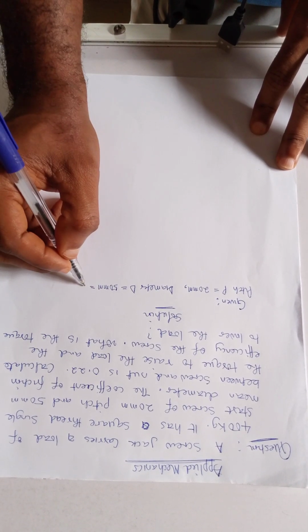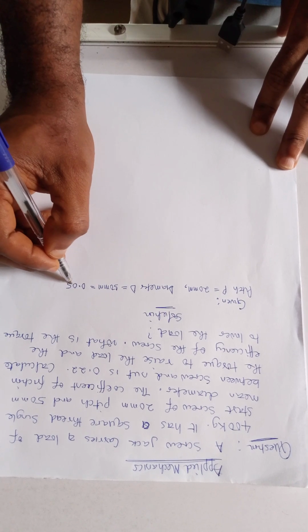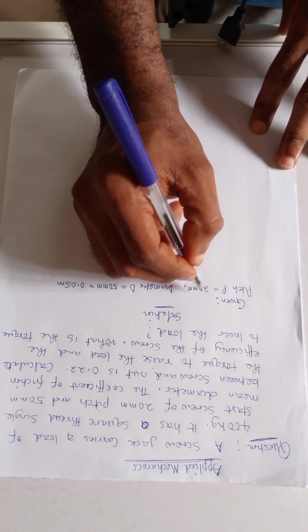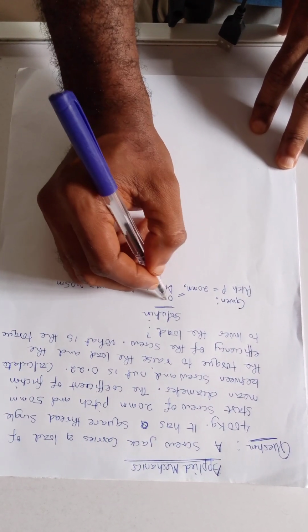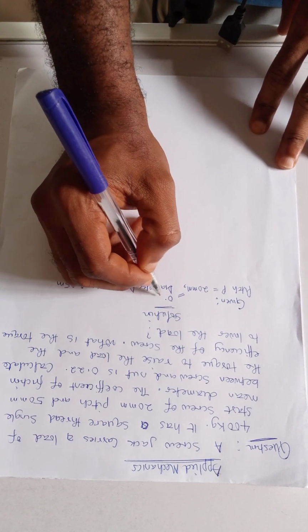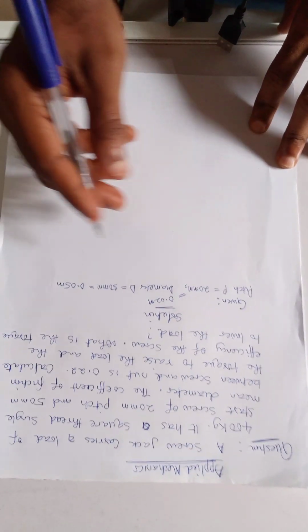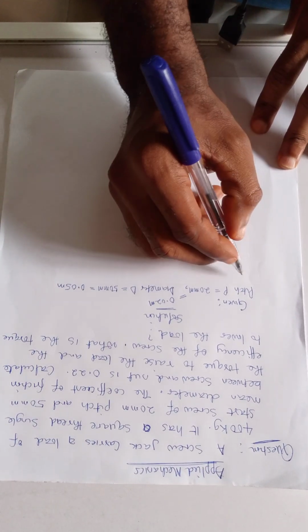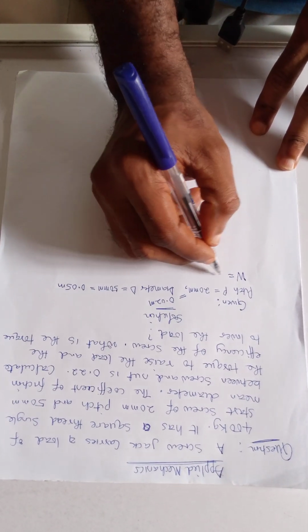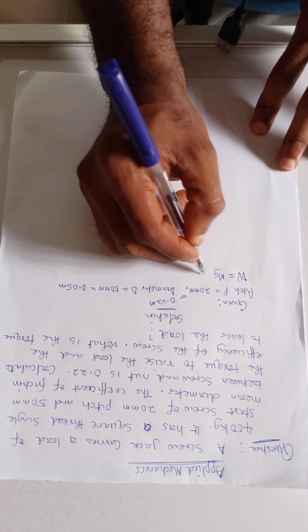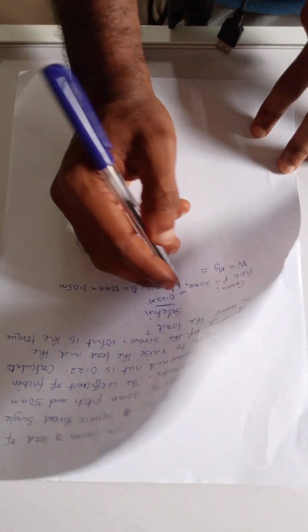You can convert this to 0.05 meter, and this one can be converted to 0.02 meter too.